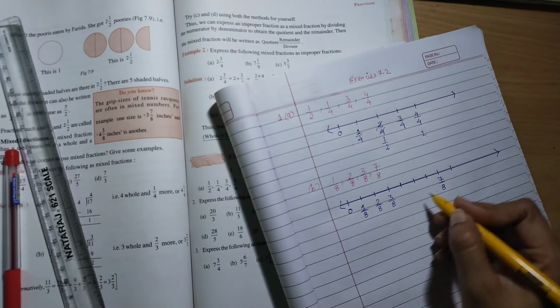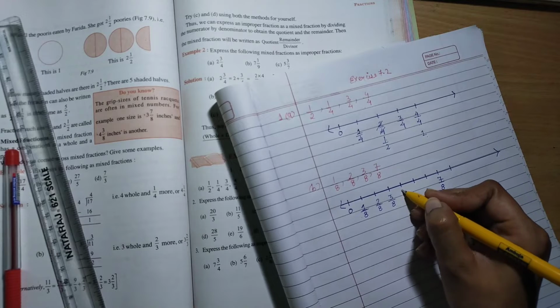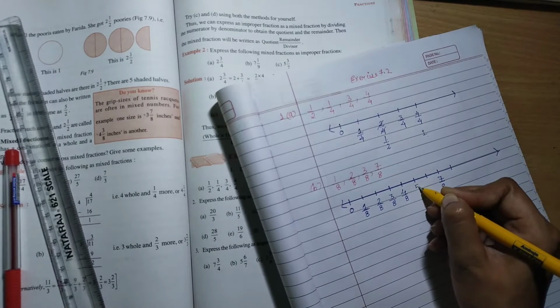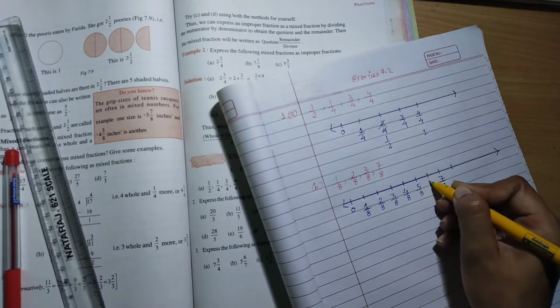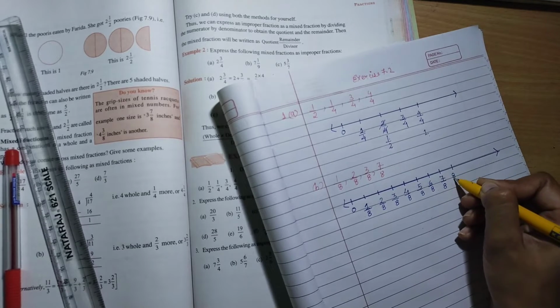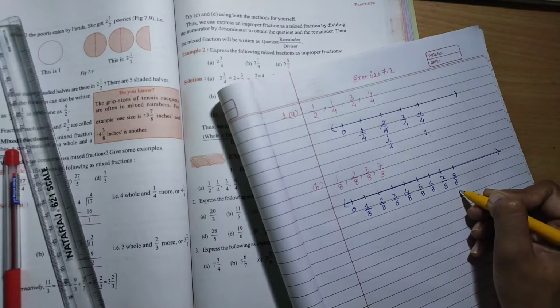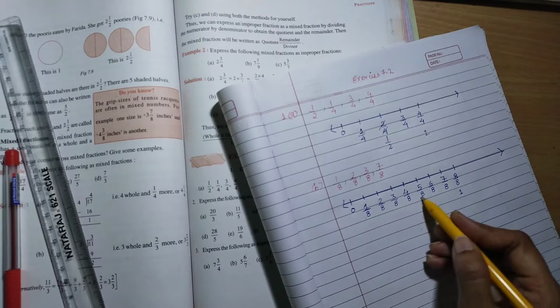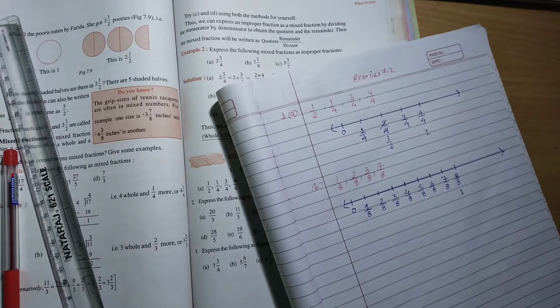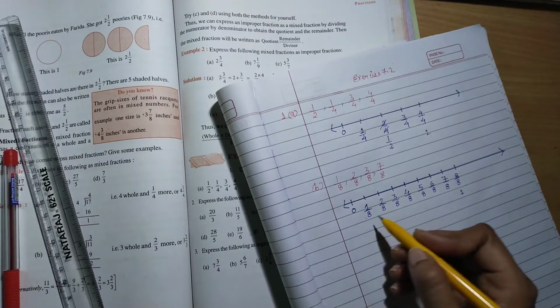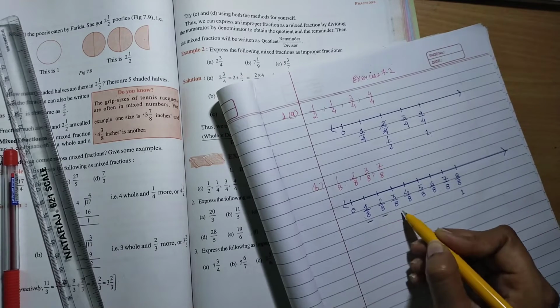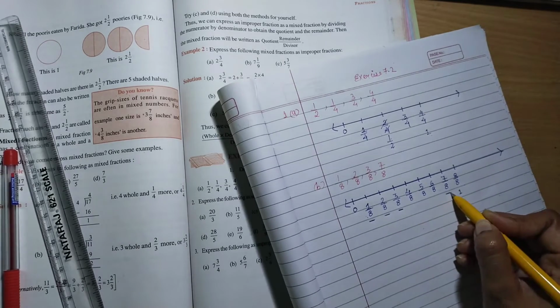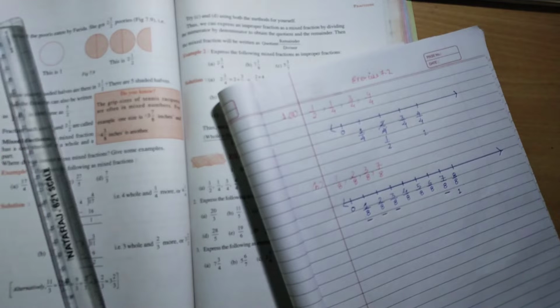Okay, we know what the positions are, and the left part we can fill out. We will fill in 4 by 8, 5 by 8, 6 by 8, then 8 by 8 is actually nothing but 1. We know that. Okay, so whatever fractions were needed, we have already plotted them. If you want to highlight those, you can highlight 1 by 8, 2 by 8, 3 by 8 and 7 by 8. Let us move to the next question.